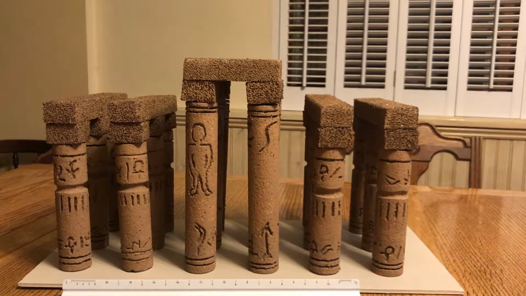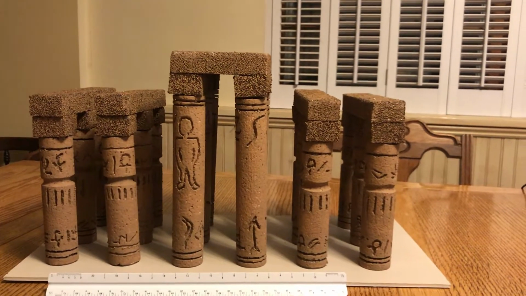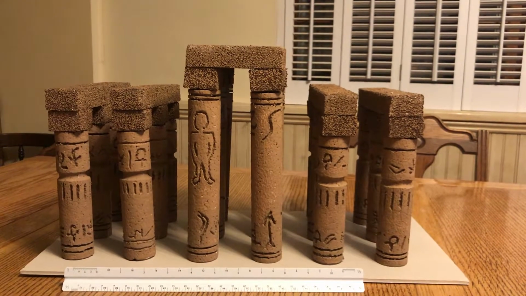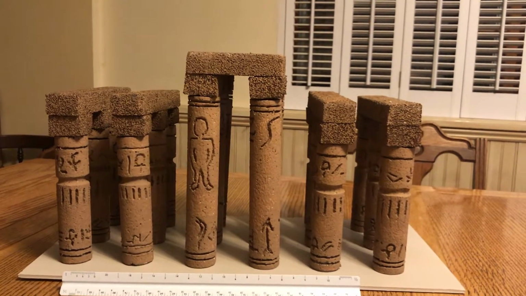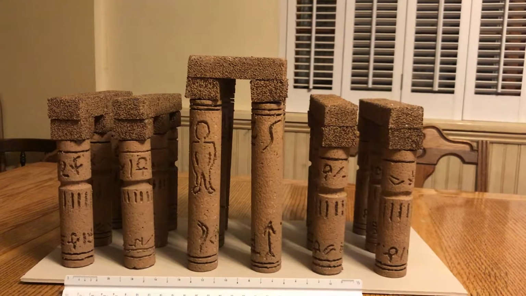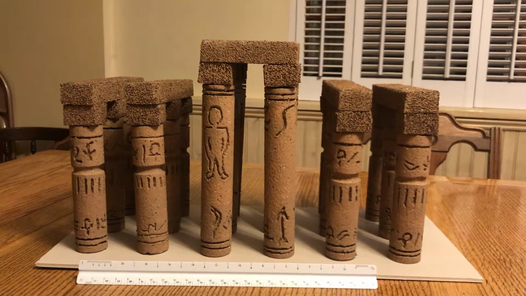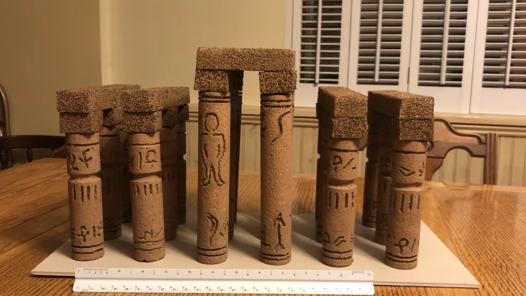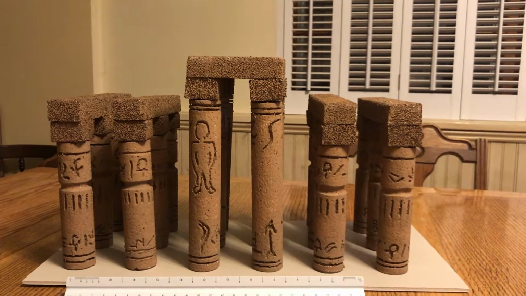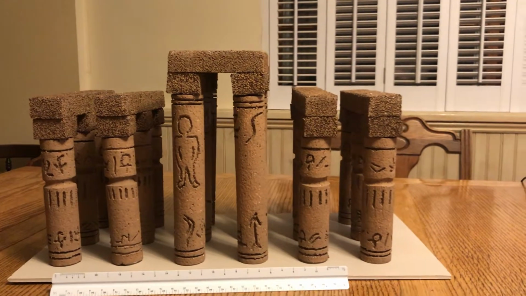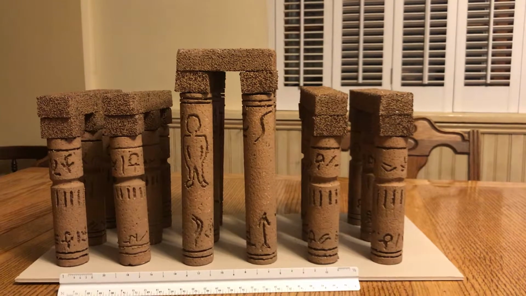As far as the significance, as I mentioned briefly before, Karnak was supposedly the largest religious gathering space in Egypt's royal capital of Thebes, which we've all probably heard of. It was also home to the god Ammon-Re, hence the name Temple of Ammon, which it's part of.